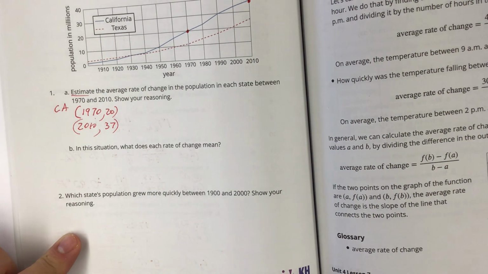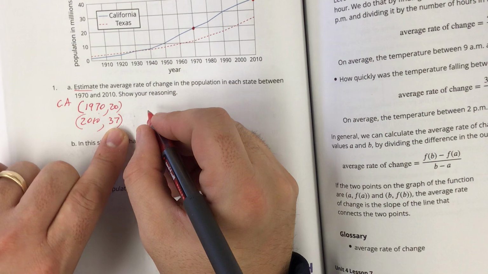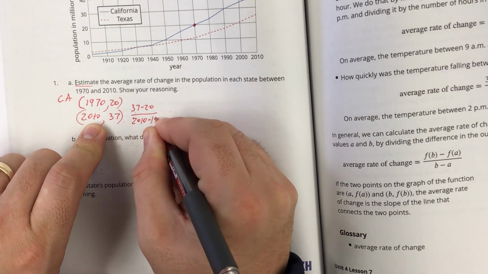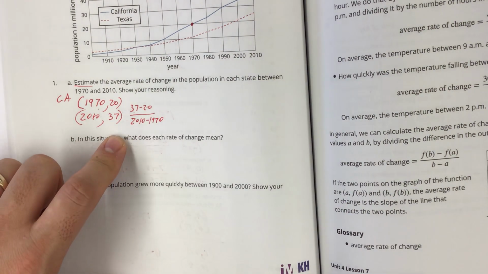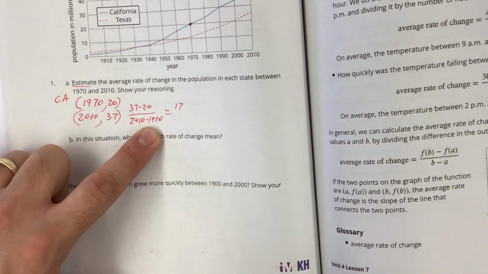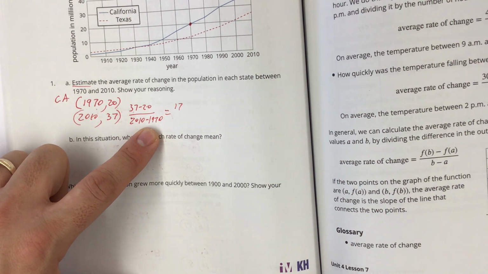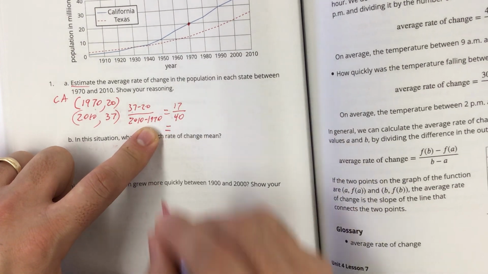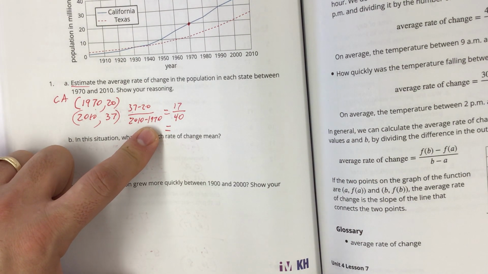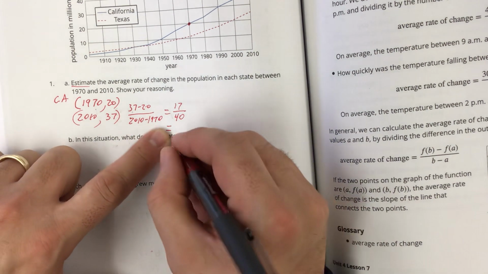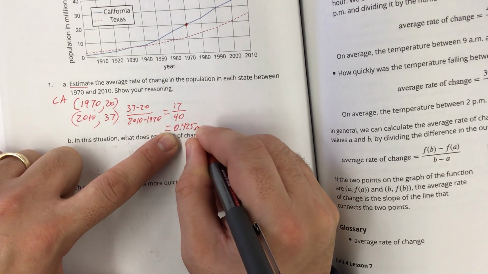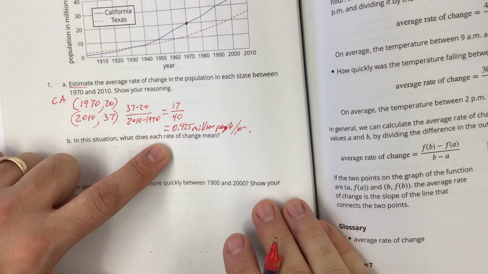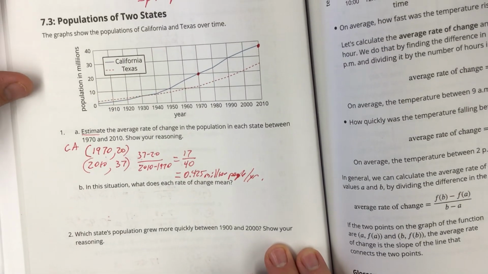Again, it's an estimate. Subtract the y coordinates, 37 minus 20, over 2010 minus 1970. Rise over run, so this is going to be 17 over 2010 minus 1970, that should be a 40-year difference. 17 divided by 40, about 0.425. Remember, that's in millions of people per year. So almost 500,000 population growth per year.